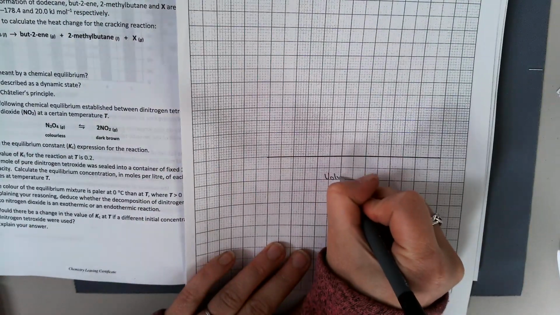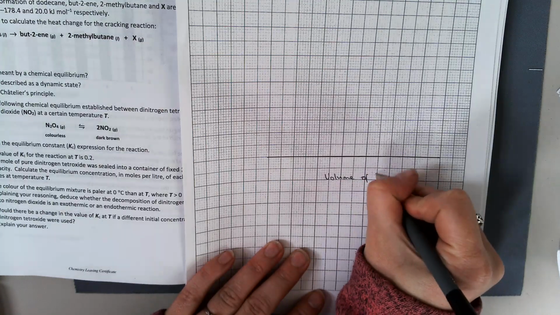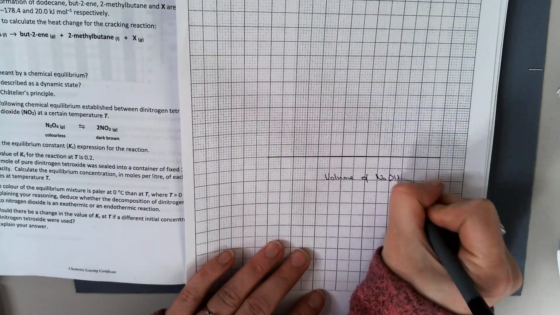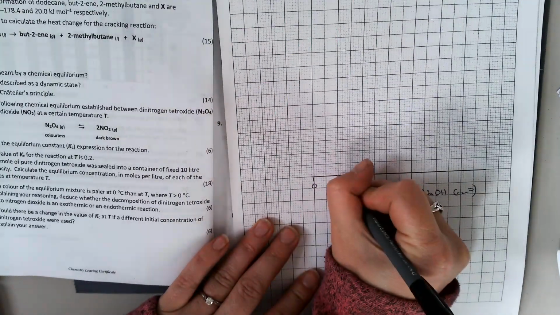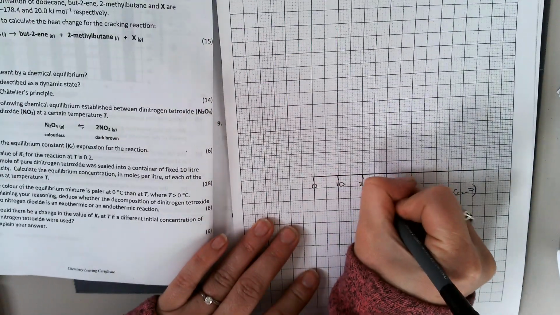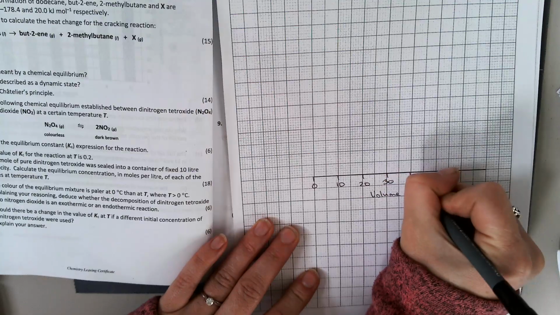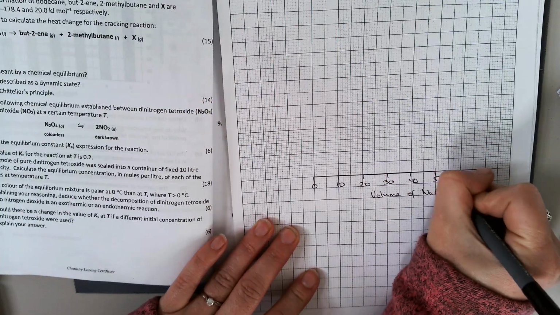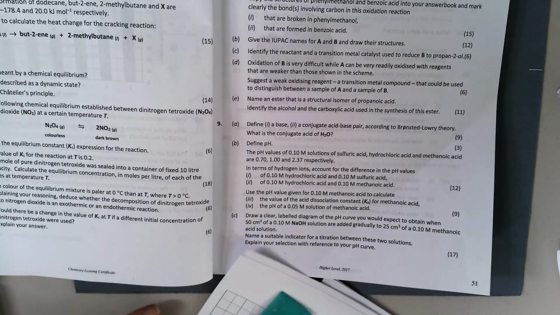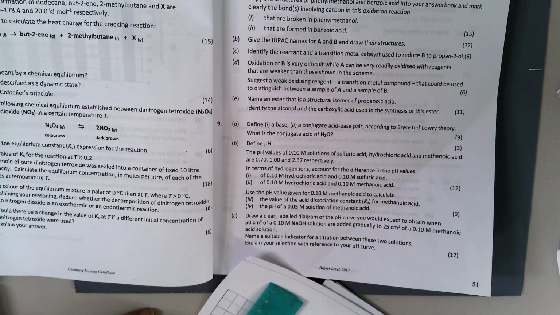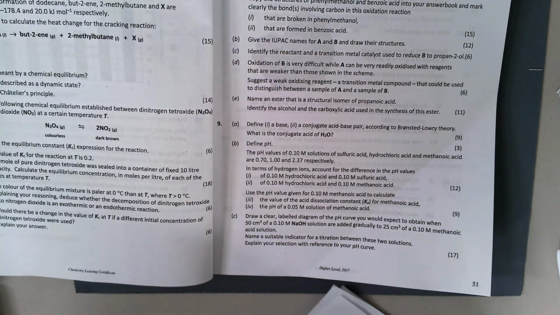So on my x-axis, I'm adding my volume of NaOH, and I'm adding 50 centimeters cubed in total. So I'm going to go 0, 10, 20, 30, 40, and 50. Okay? And on my y-axis, I'm going to draw my pH, because as I add in my NaOH, my pH is going to increase.